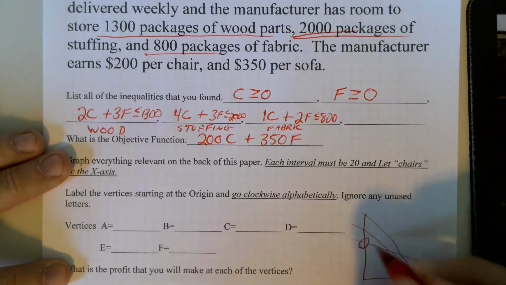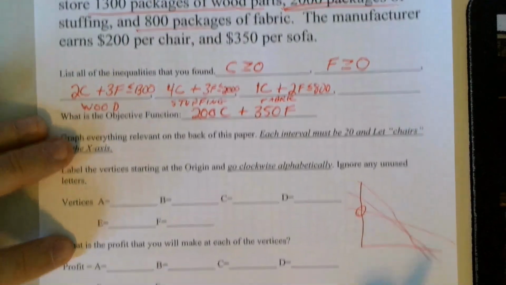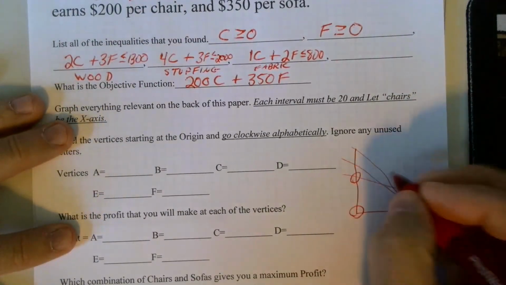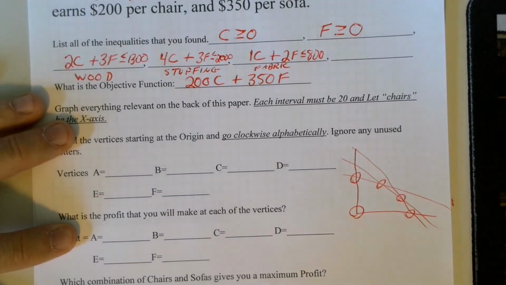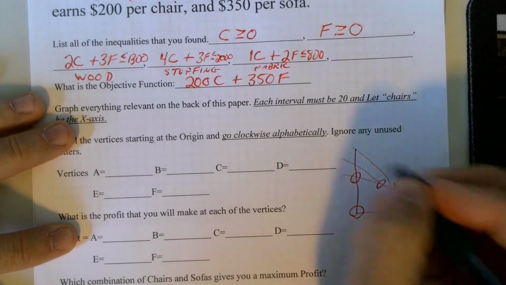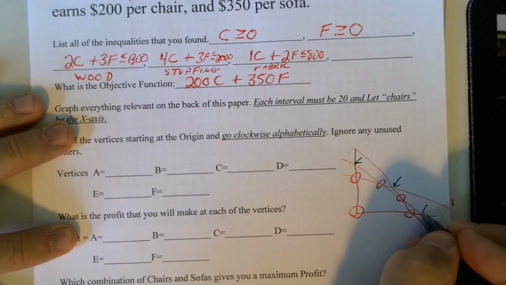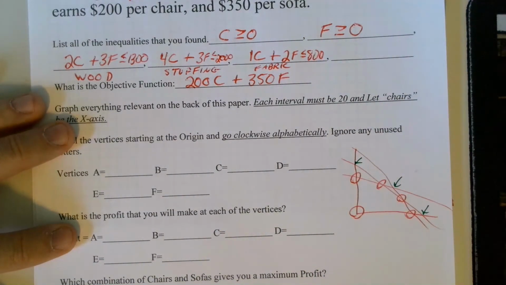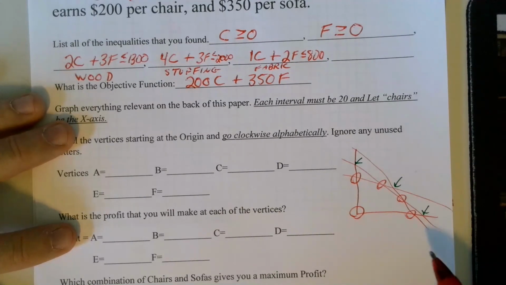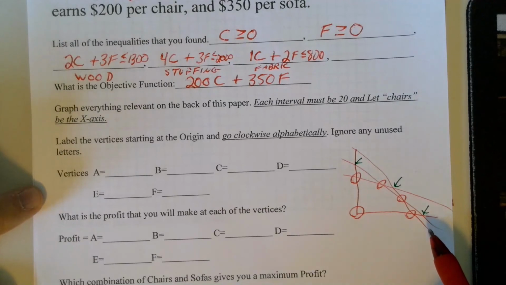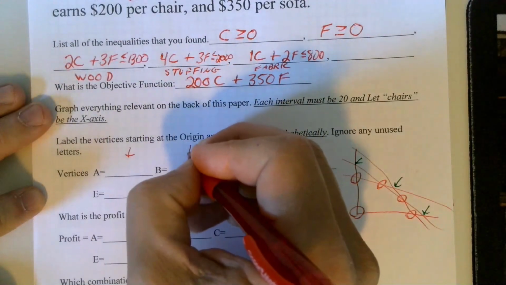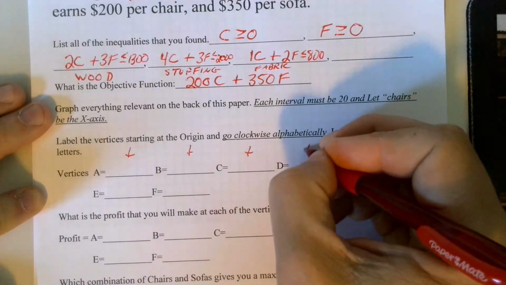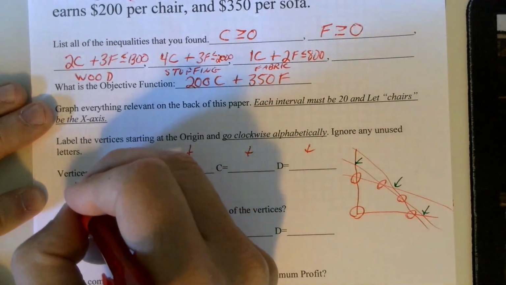And I'm going to get a pentagon. Remember, do not use this point or this point or this point. Don't use them, because one of the constraints doesn't fit. I might not have enough wood or stuffing or fabric for those things to be able to be okay. So once I get those 5 points, those are my 5 vertices, and I put those 5 vertices into these locations as I go around.